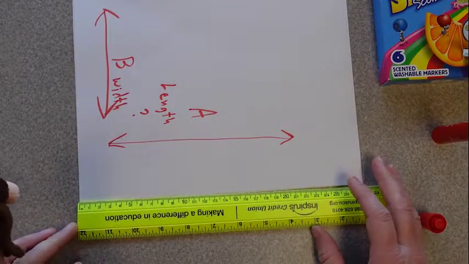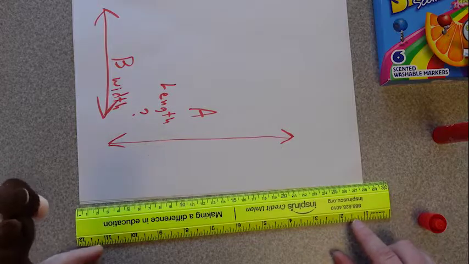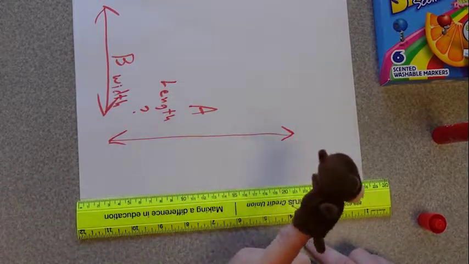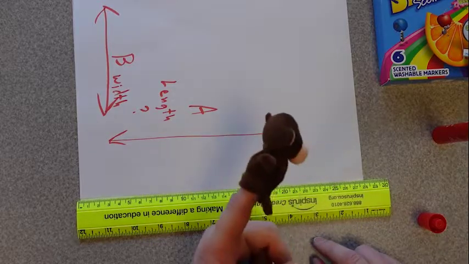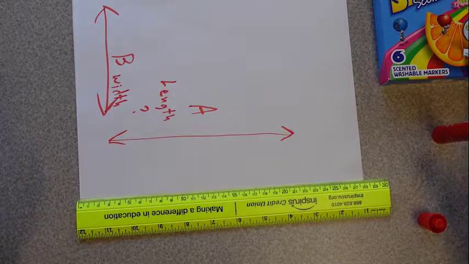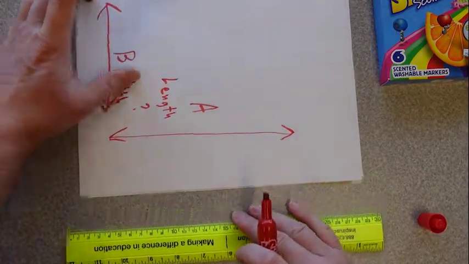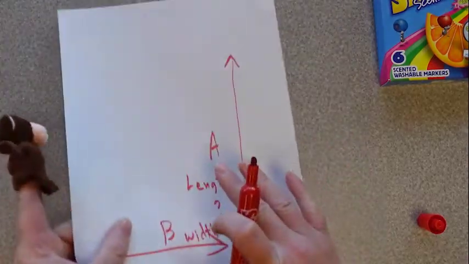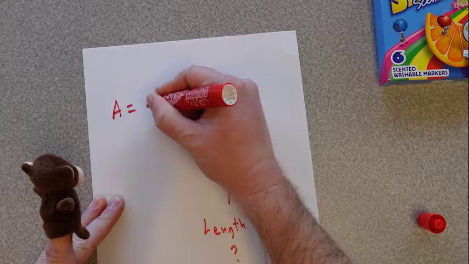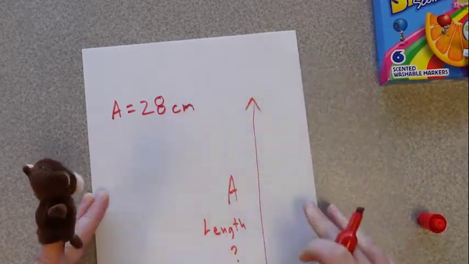Monkey has the ruler right on the edge, and we're just going to count. Mr. Monkey, what does that look like as far as centimeters? Gee, Mr. Corcoran, it looks like 28 centimeters. 28 centimeters it is. So side A is 28 centimeters. We're going to go ahead and turn our paper, and we will label it. So A is equal to 28 centimeters.